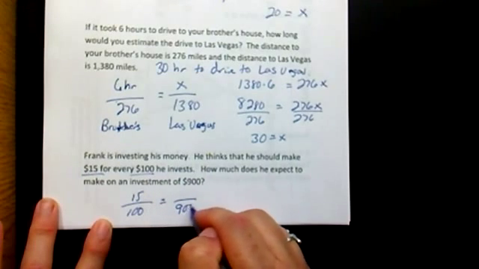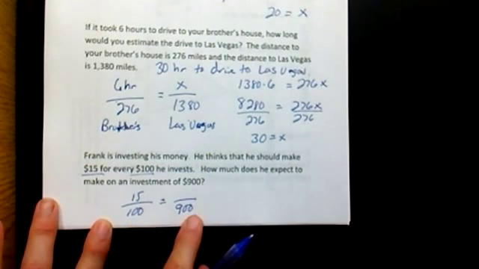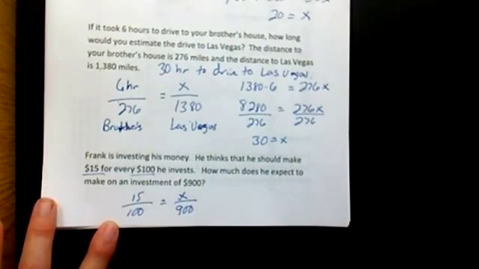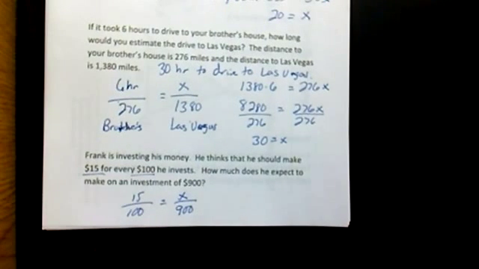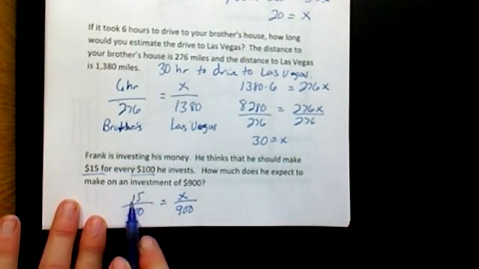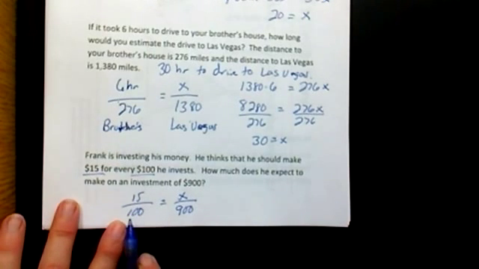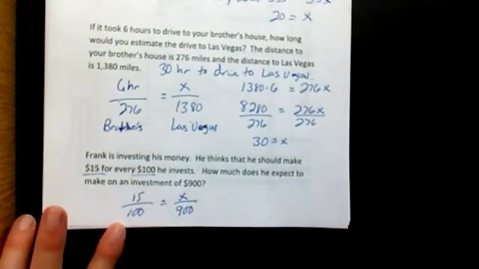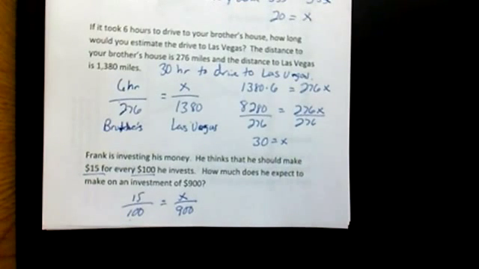If he sticks in 900, again, your dollar amount goes in the bottom, to end up getting the investment return that you'd end up making. So that's the piece that goes on the top. And so that's what we'd end up having in that one. And so, again, 900 times 15 divided by 100 ends up giving me my final answer.